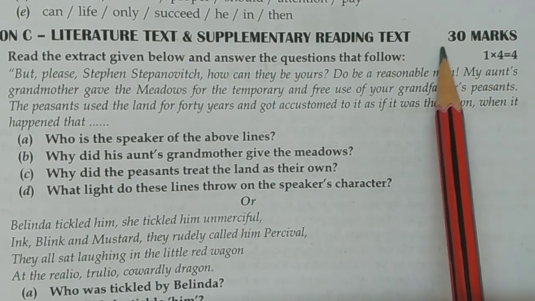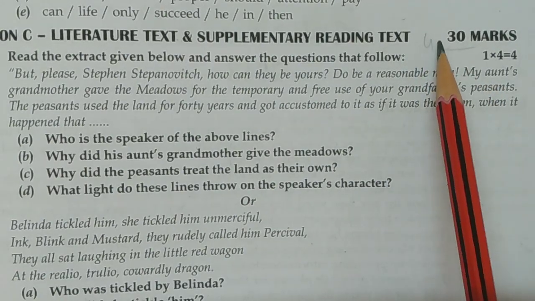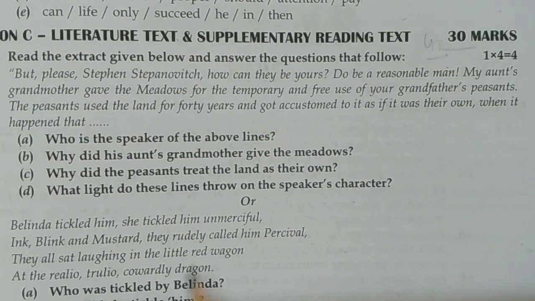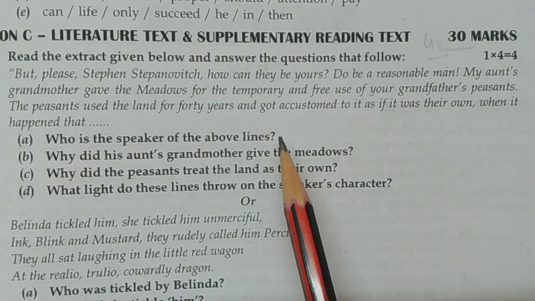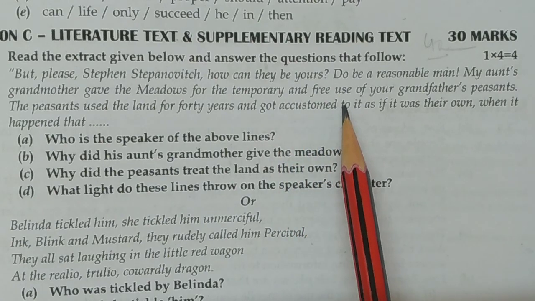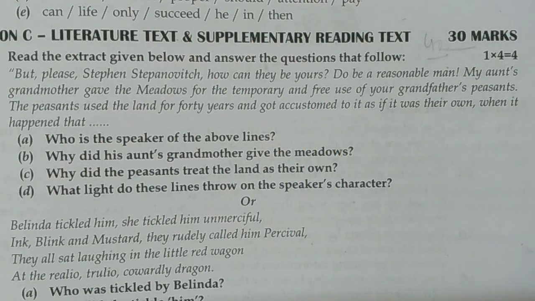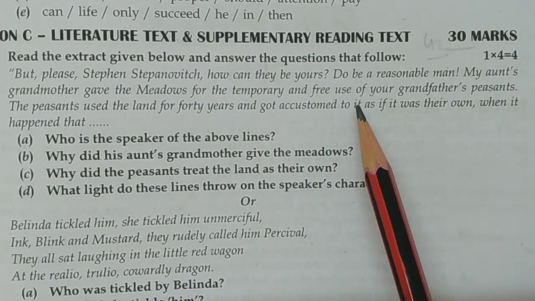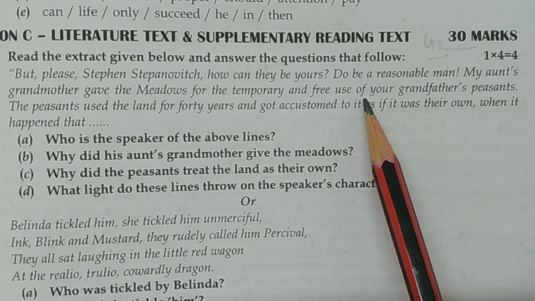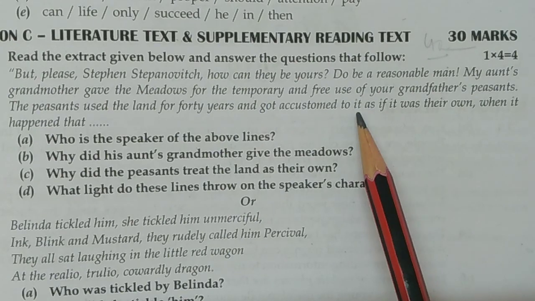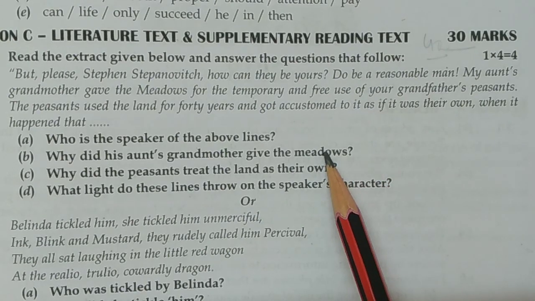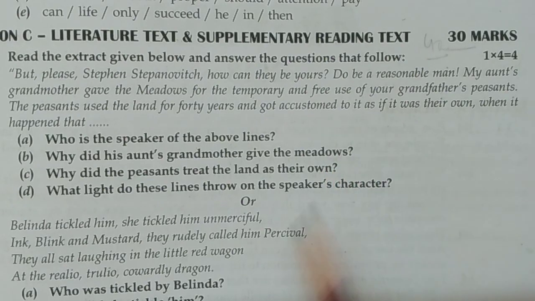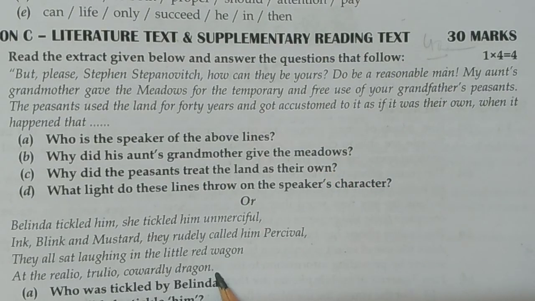That time it was being asked for 30 marks. Now it is 40 marks. You know very well, we have already discussed. Previously you were getting a stanza from the prose section and one from the poem section. But nowadays you are getting two sections from prose or drama, and out of two you have to attempt only one, and each context has 5 marks. It is the same in the poetry section.